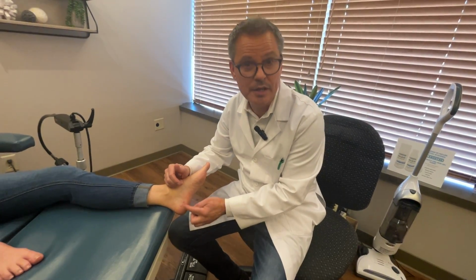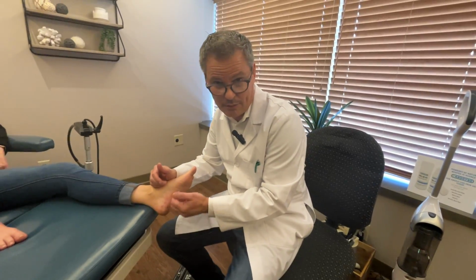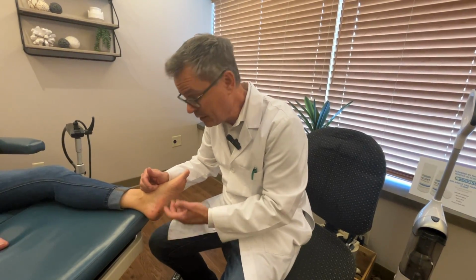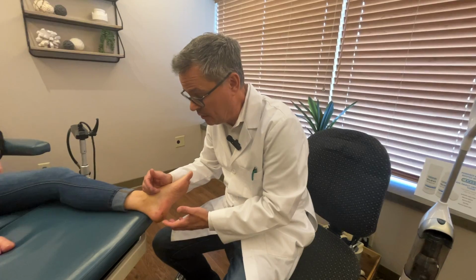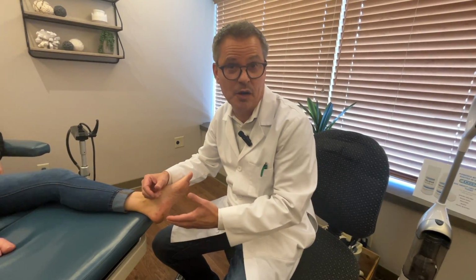So 4 main places for plantar fasciitis. You could have 1, 2, 3, or all 4. If you have all 4, it's just going to take longer to get better. So that's my message today about plantar fasciitis.